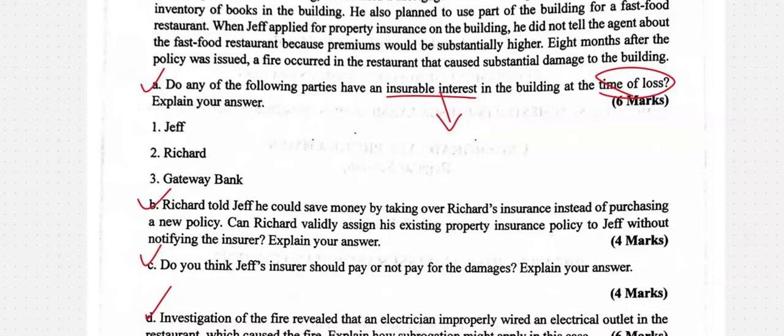Number B, Richard told Jeff he could save money by taking over Richard's insurance instead of purchasing a new policy. Can Richard validly assign his existing property insurance policy to Jeff without notifying the insurer? Explain on your side. Good.